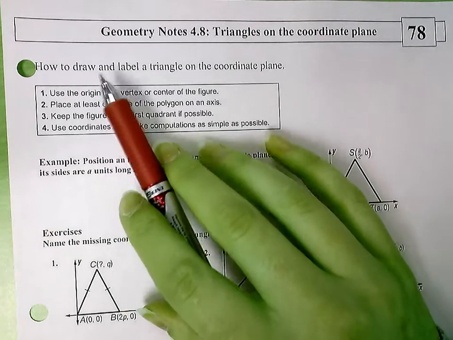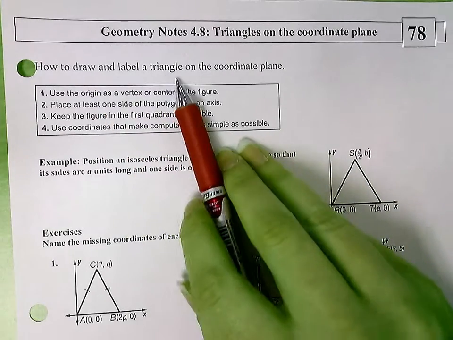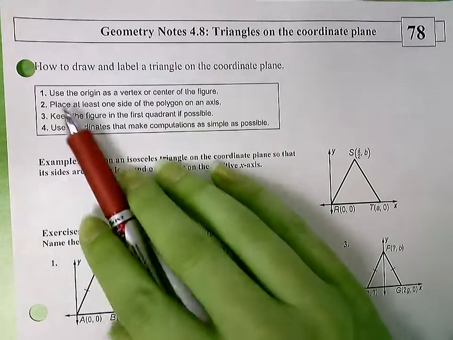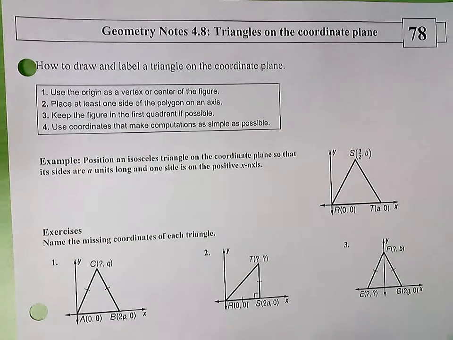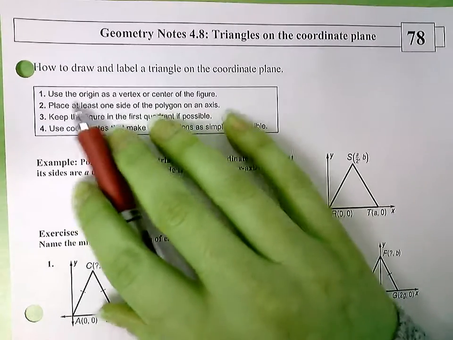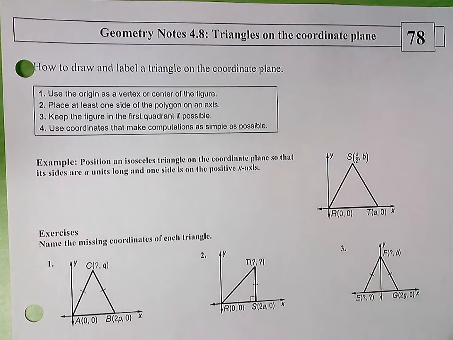So we are going to draw and label triangles on the coordinate plane. Here's the order of how you would do that. The first step is to use the origin as a vertex or the center of a figure. You want to use the origin because it's 0, 0. That way, if it tells you the length of a leg or something like that, you can go from 0, 0 and then it's just that length over to that next coordinate point.